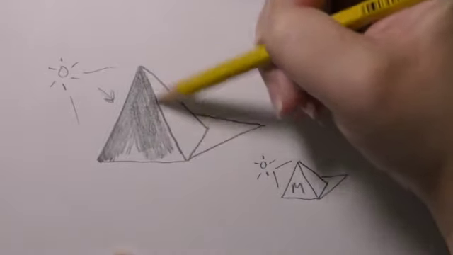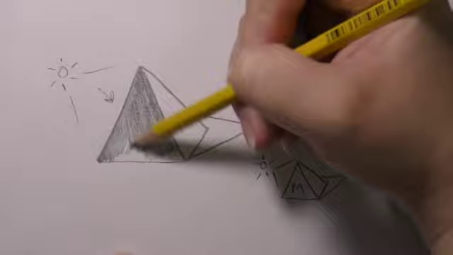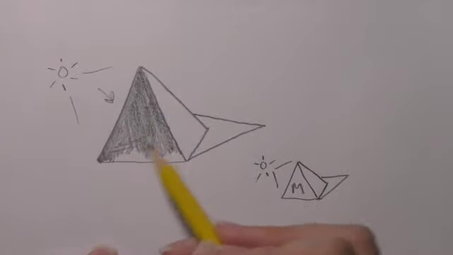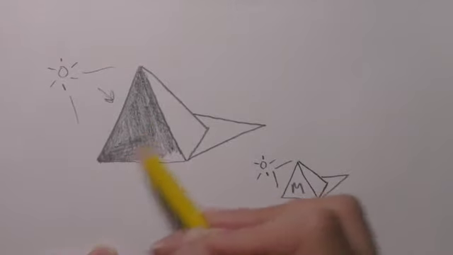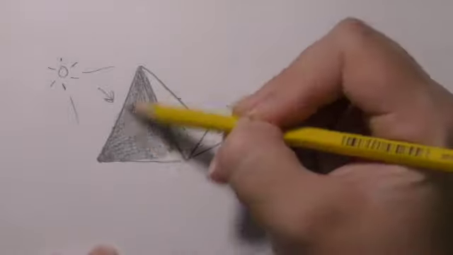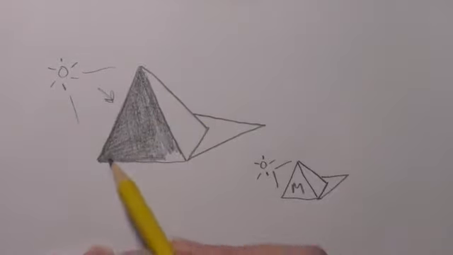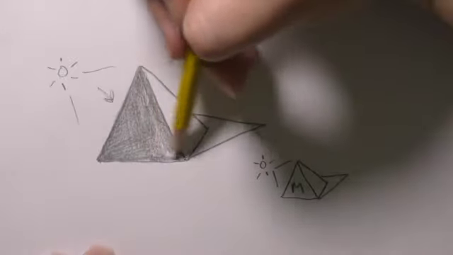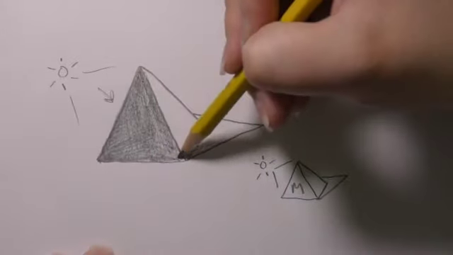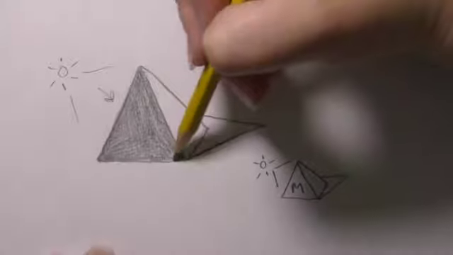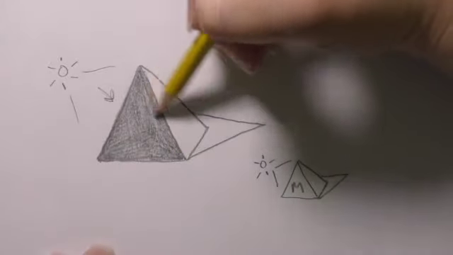Make sure that you are not scribbling and that you are trying to fill this in as smoothly as possible, and also trying to keep it the same value all the way across this whole area. A pyramid has a flat side, so this is a flat value. All of it should be the same 50% value.